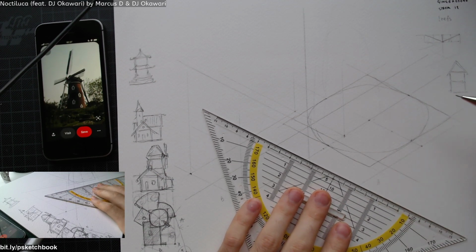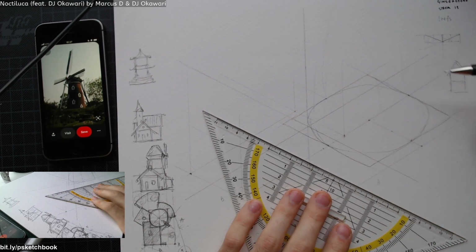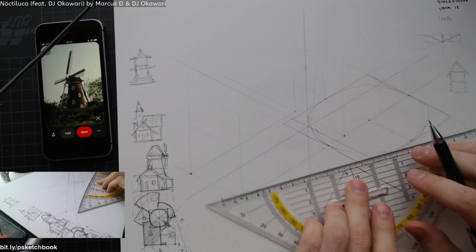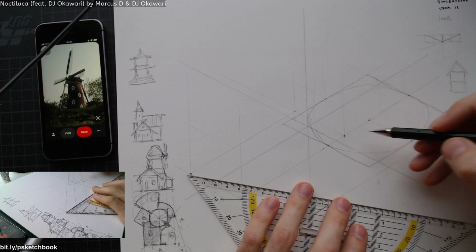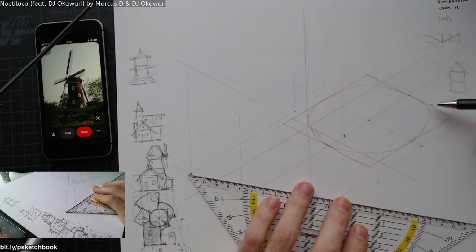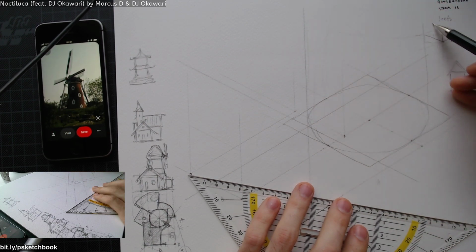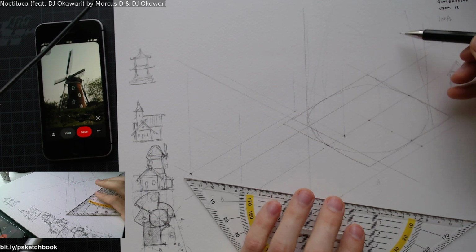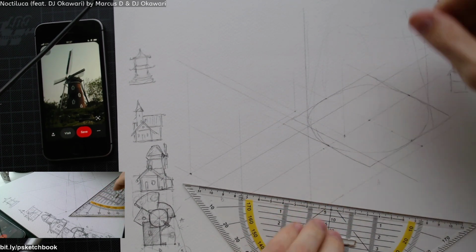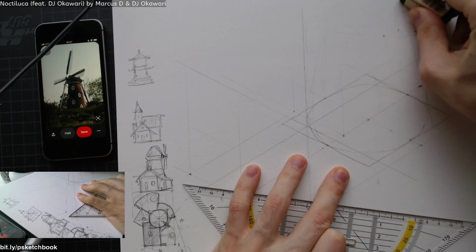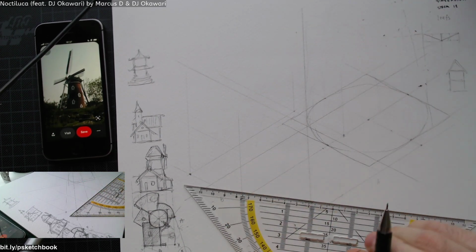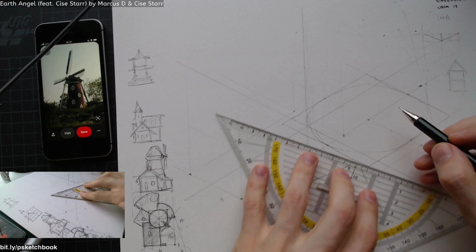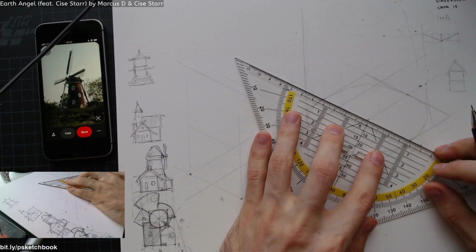Now I'm actually thinking that the windmill turned out too big. I think I will need to make it smaller, because imagine it's going up like this, or like it goes smaller, but still it's not gonna really fit. So I think I'll have to fix this real quick. Let's make it twice as small.